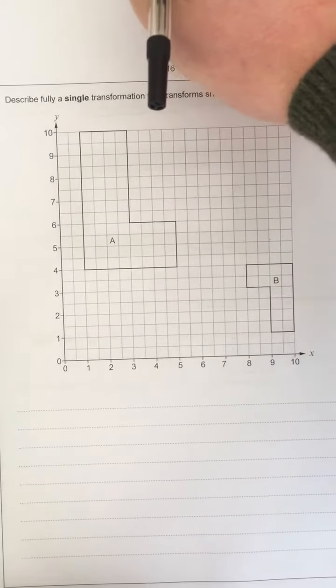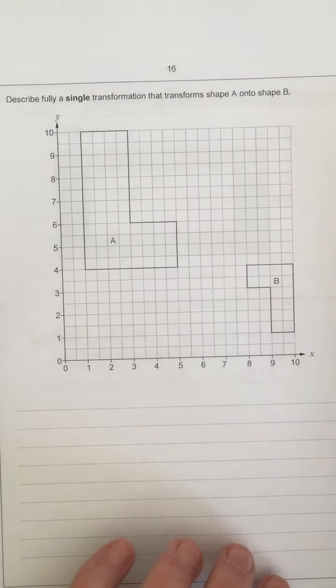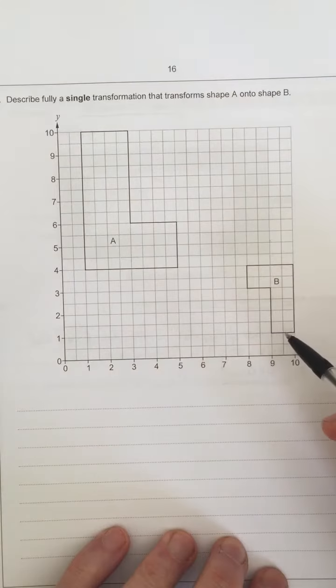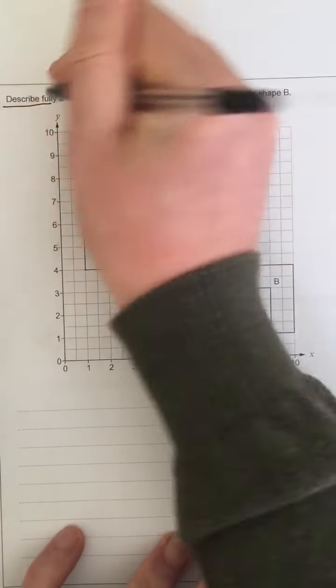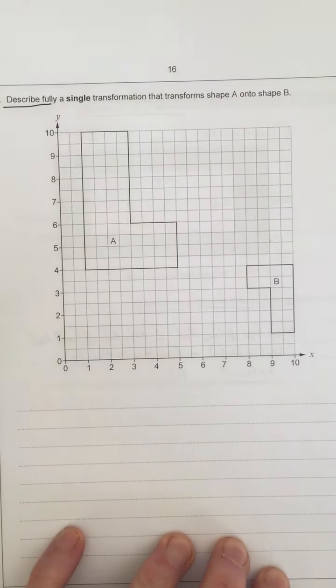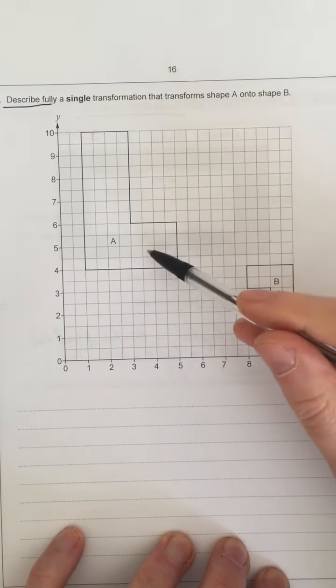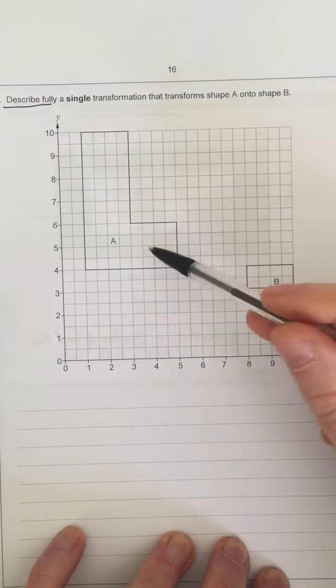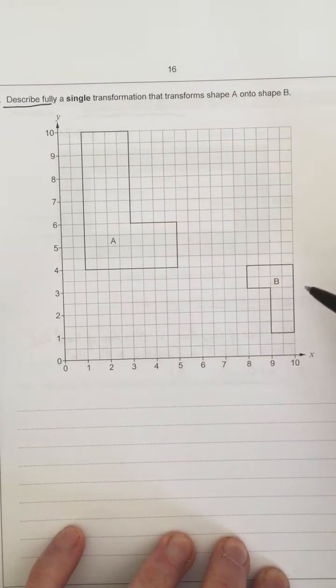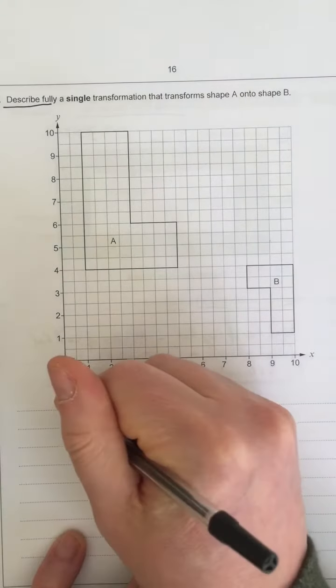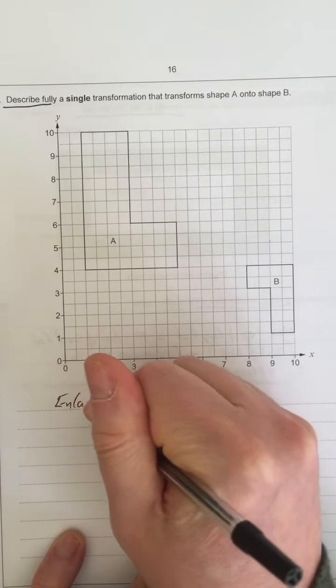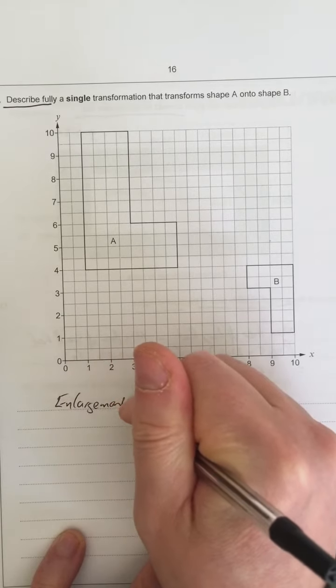Now, here we've got a question about transformation. The transformation has already been done from A to B. We have to describe it. Now, we can see shape B is smaller than shape A, so any change in size means it's an enlargement. That's enough to get you 1 mark.